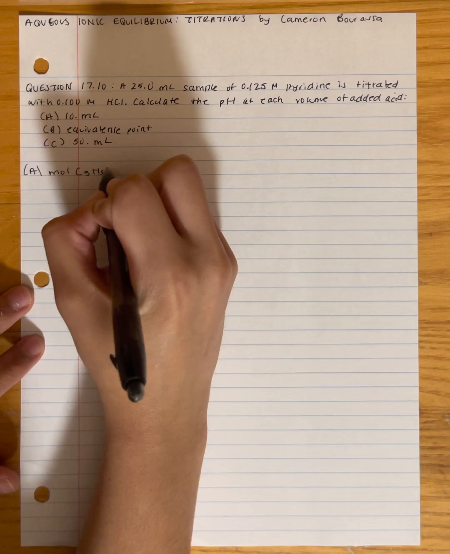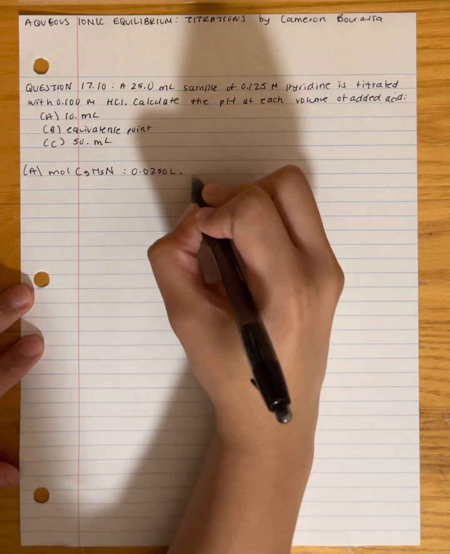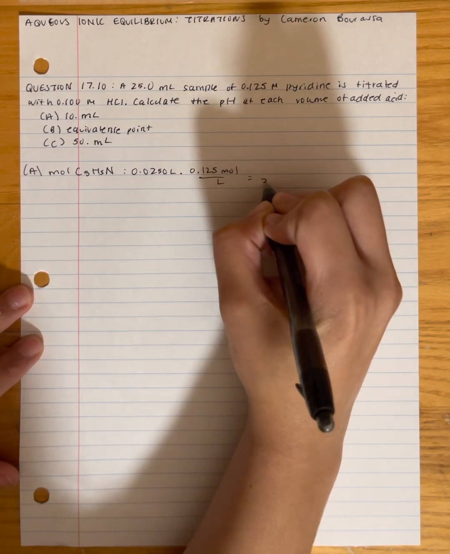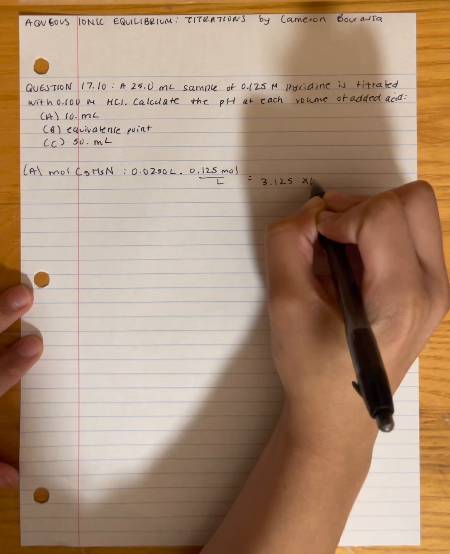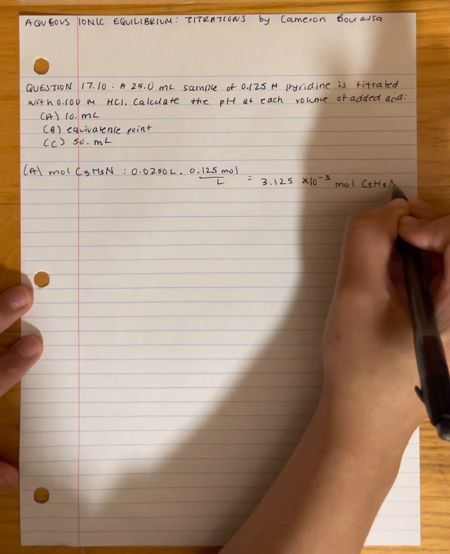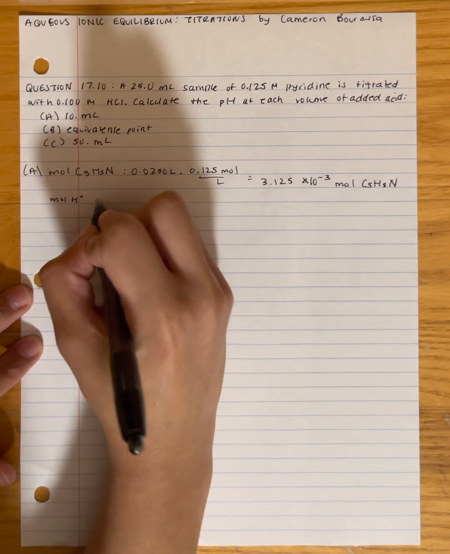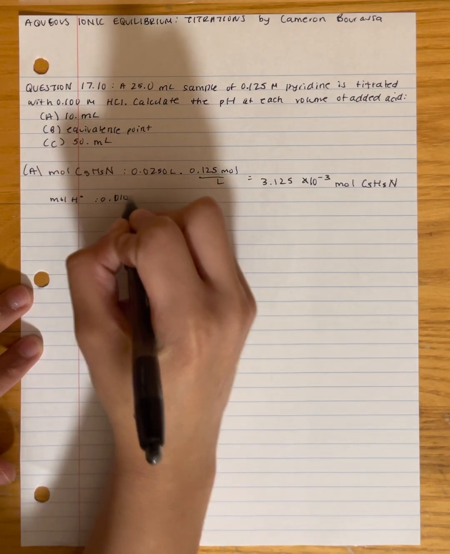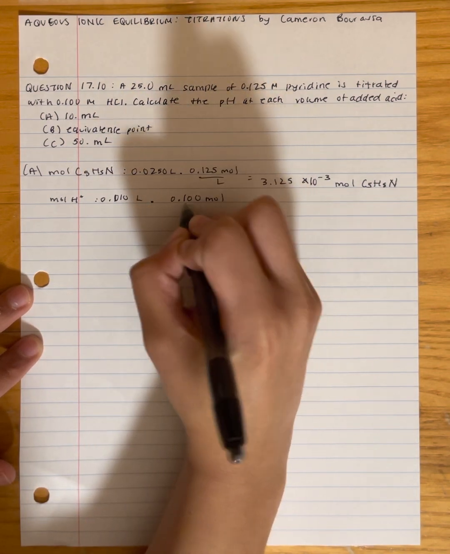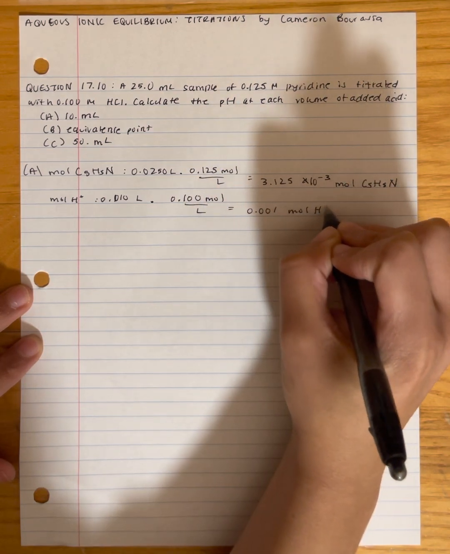So the moles of pyridine is going to be 0.025 liters times the molarity, which is 0.125 moles per liter. This gives us 3.125 times 10 to the negative 3 moles of pyridine. And for the H+, we have 0.0100 liters times 0.100 moles per liter, which gives us 0.001 moles of H+.